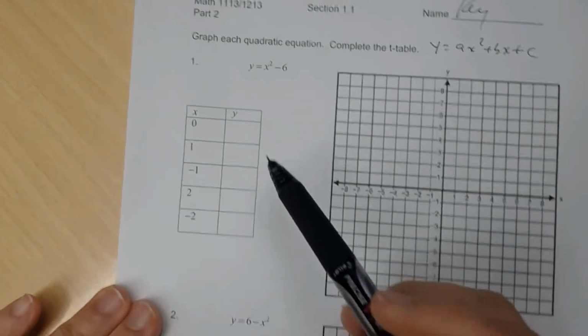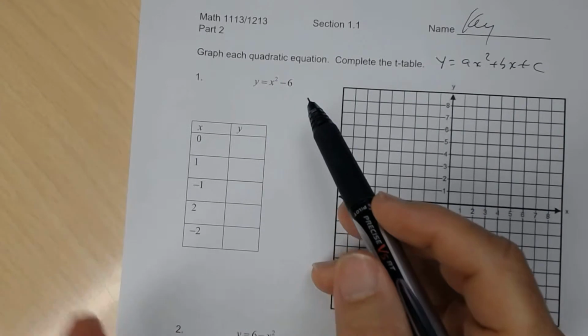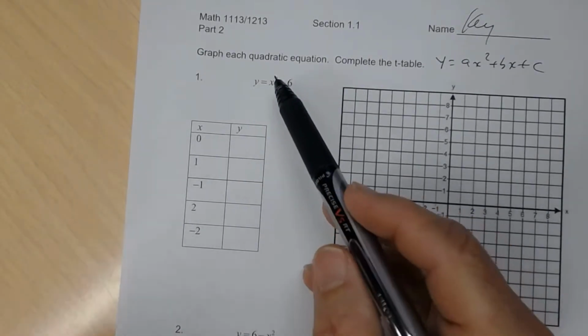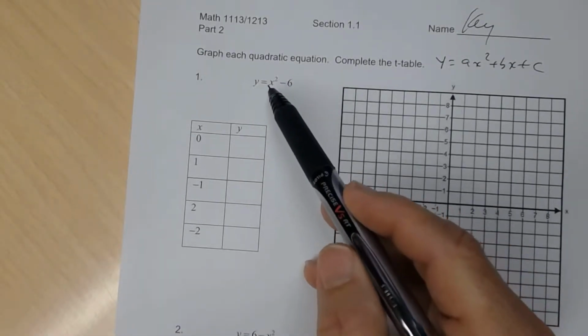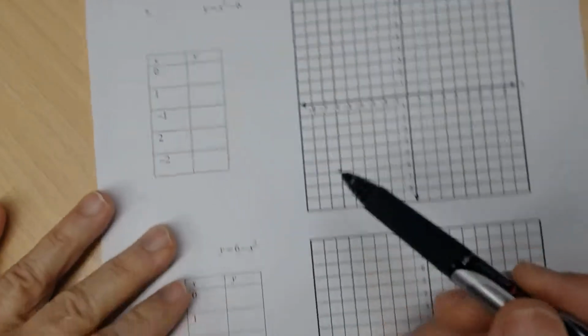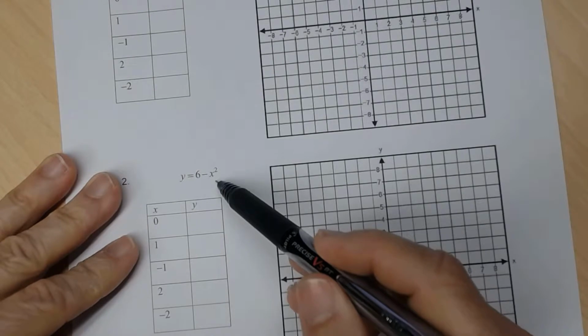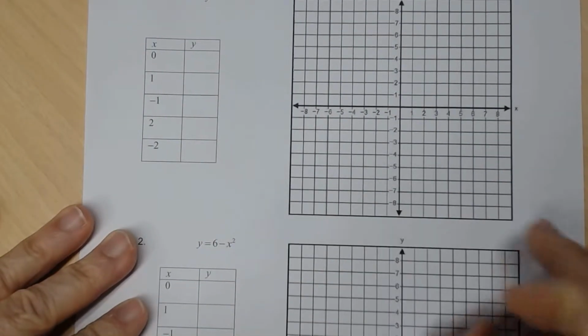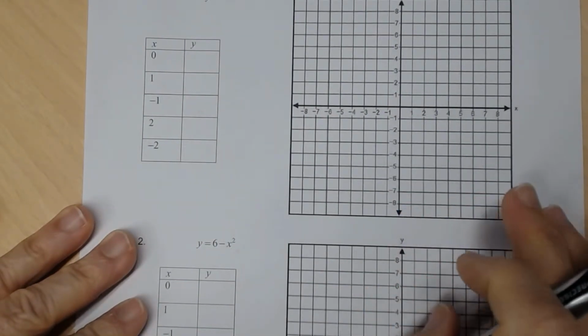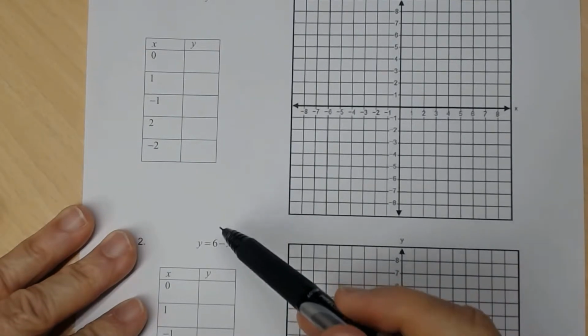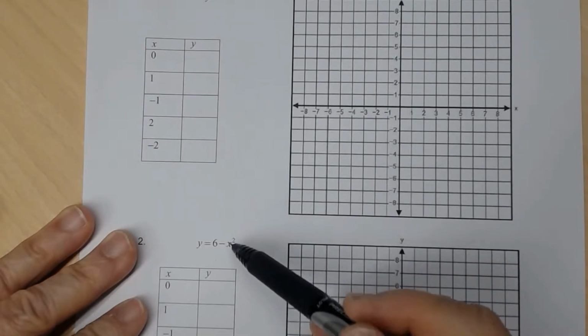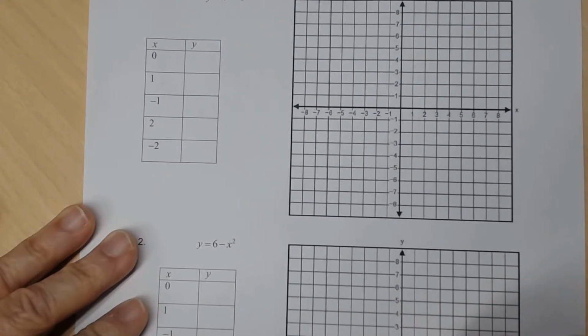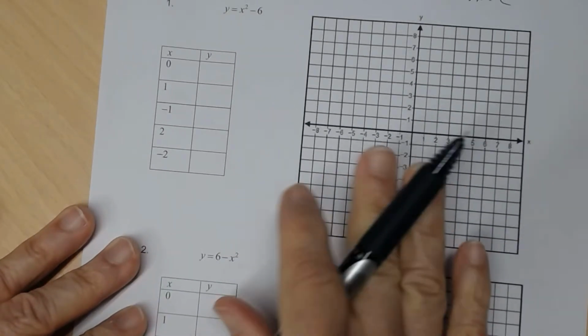All right. Now I'm going to talk about this in another section, but for right now, you're going to notice that the coefficient of the x squared term is positive here, and over here, the coefficient of the x squared term is negative. So when we get to that section where you're going to have to graph quadratic functions, we're going to come back and talk about what that positive and negative coefficient of x squared does to the graph.